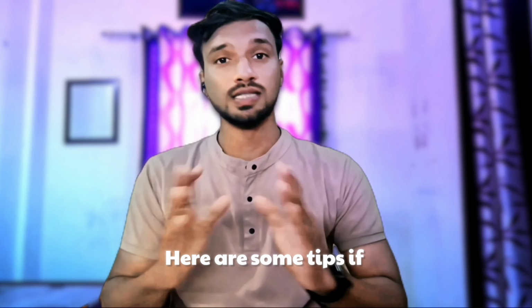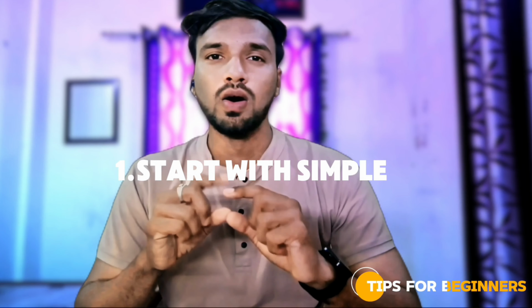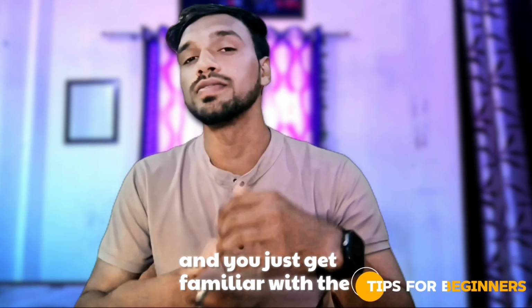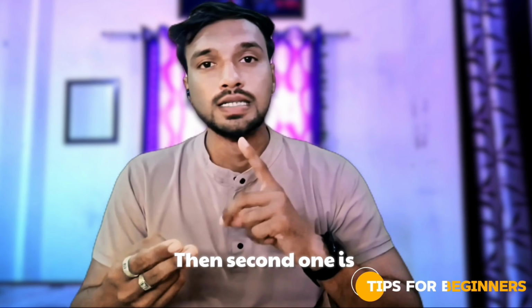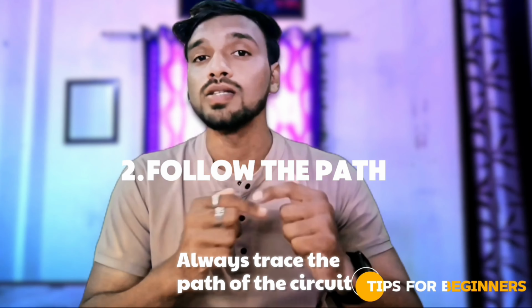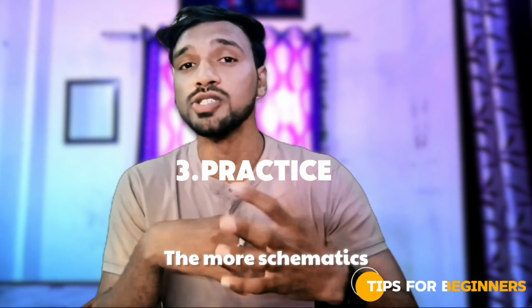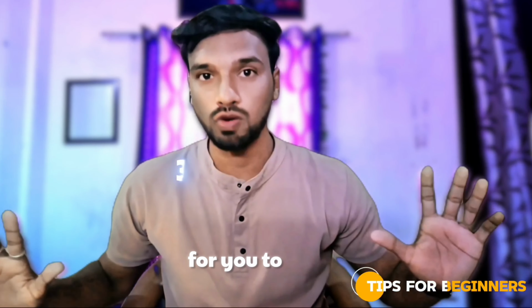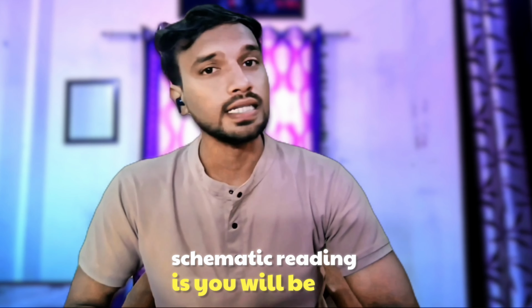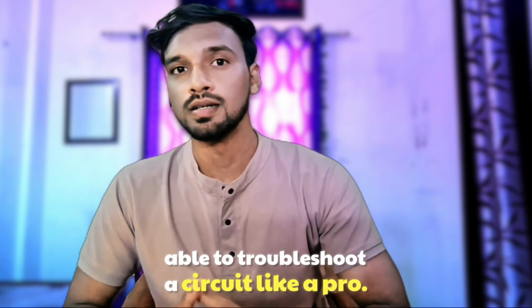Here are some tips if you are new to schematics. First, start simple. Always try to start with small circuits and get familiar with the symbols. Second, follow the path. Always trace the path of the circuit from the power source to the ground. Third, practice. The more schematics you read, the easier it will become to understand them. And the main advantage of schematic reading is that you will be able to troubleshoot a circuit like a pro.